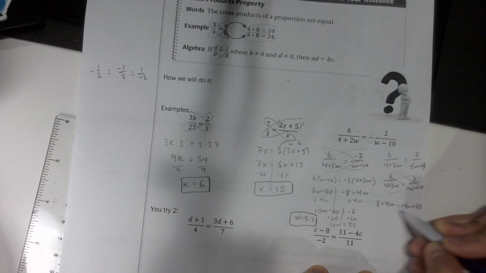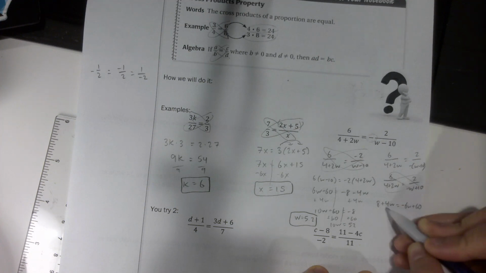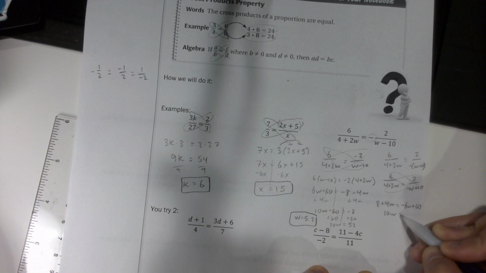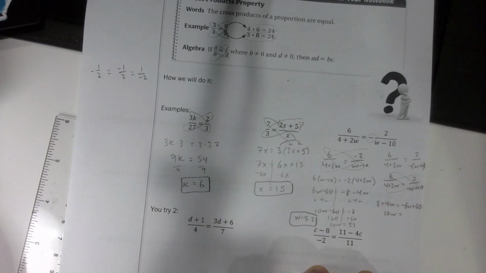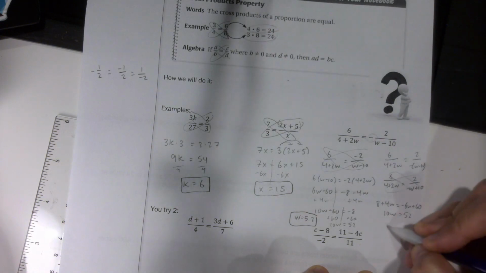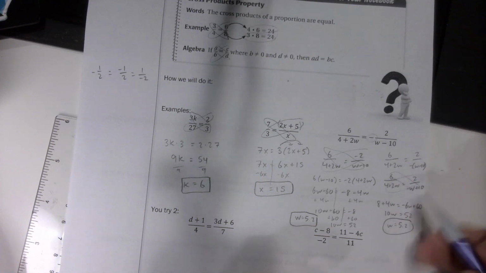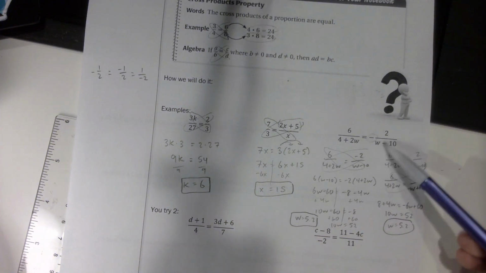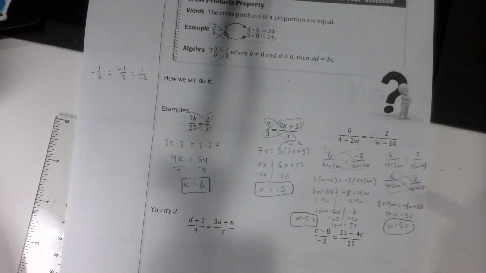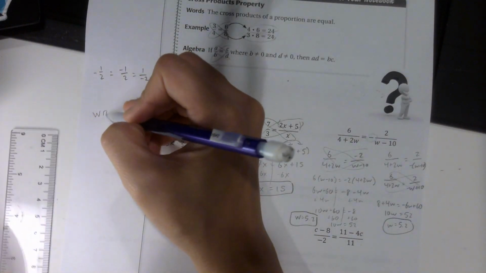And we get a similar thing. So we're going to put all the w's on this side. We're going to put all the constants on the other side. And we get w equals 5.2 again. So it doesn't matter if you put the negative on the top or the bottom. Usually it's easy to put it on the top. I'm going to show you the wrong way.